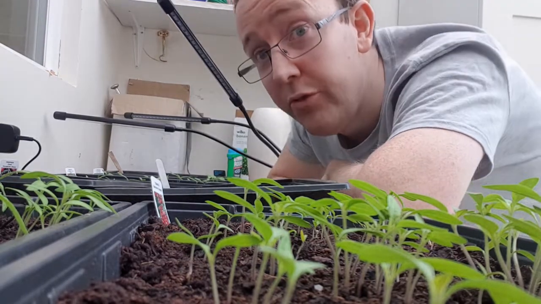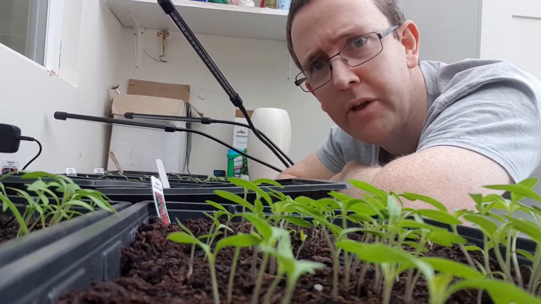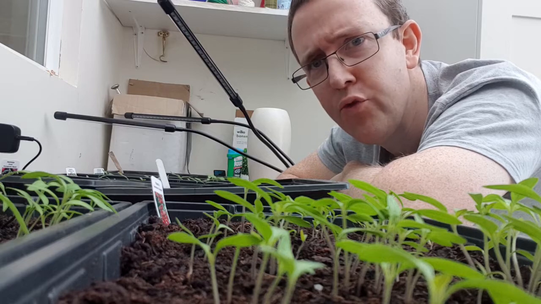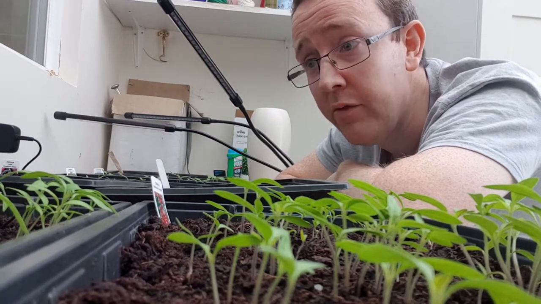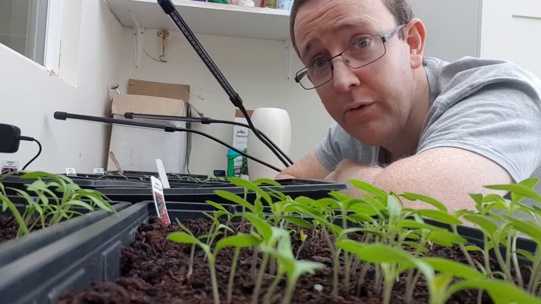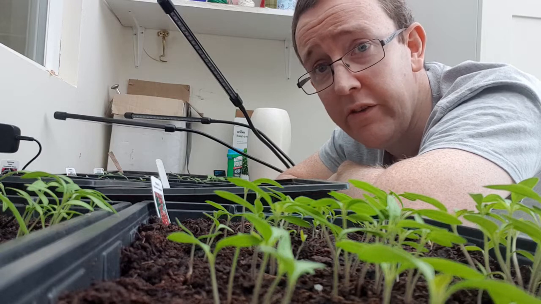So hello, welcome to a new room. This is my utilitory. It's a combination between a utility room and a conservatory. It's a new room, a utilitory. And I wanted to bring you in here today to show you some of the things I've been doing to keep myself relaxed and interested and busy during this period of isolation.